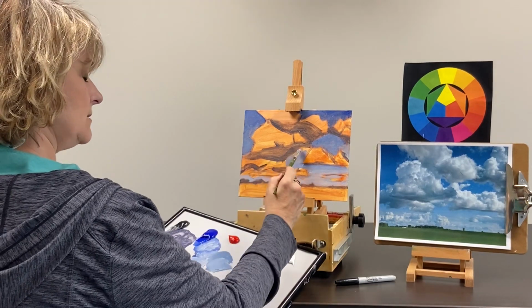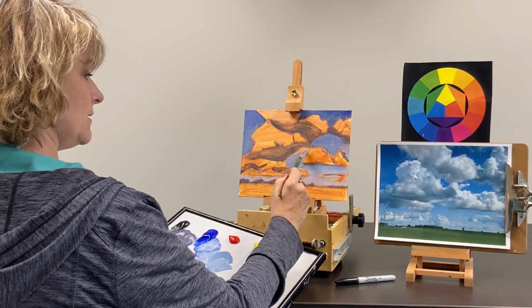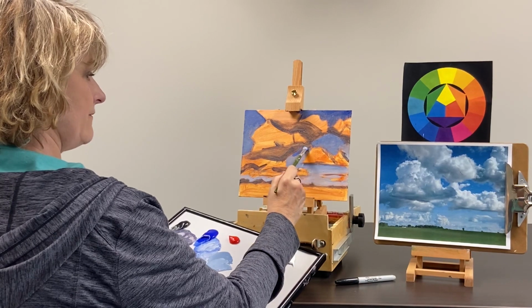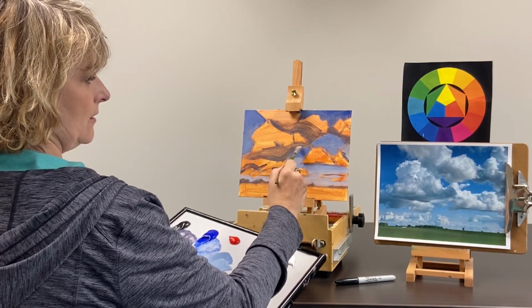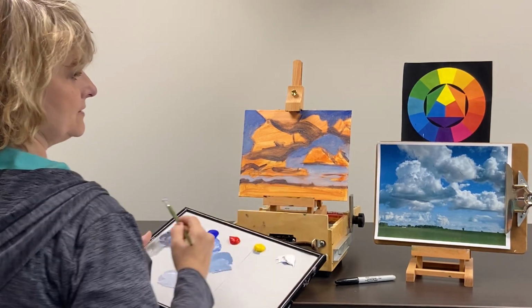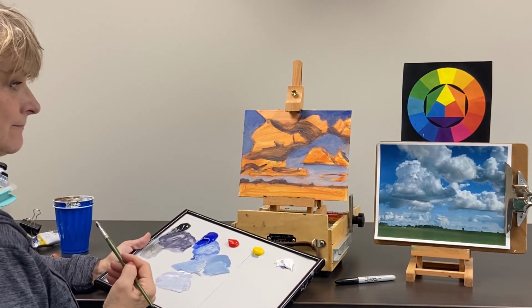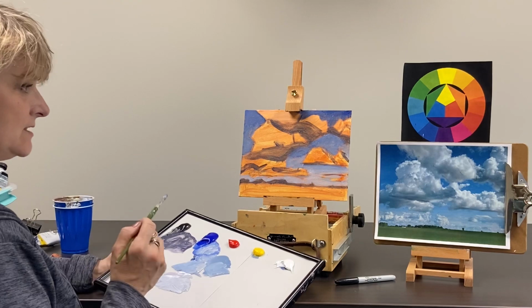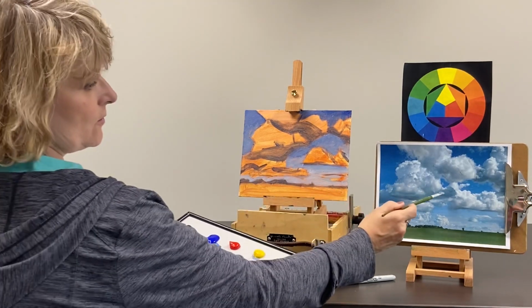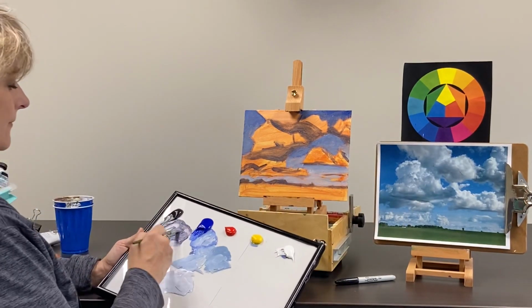All right. I think we need to just take a little of that blue in there. Connect those two shapes. All right then. Starting to look a little more like clouds. Now I'm going to start to work on this gray that I see here.